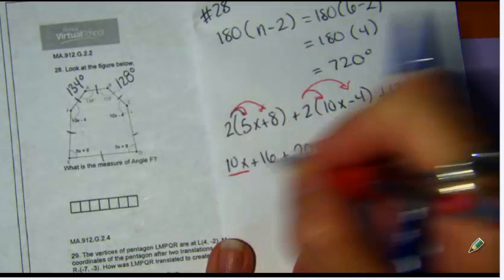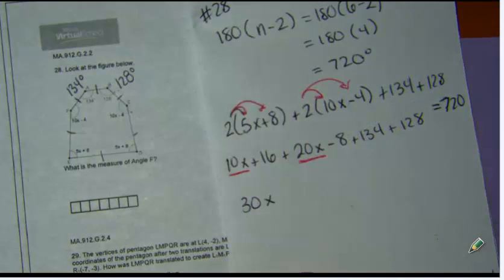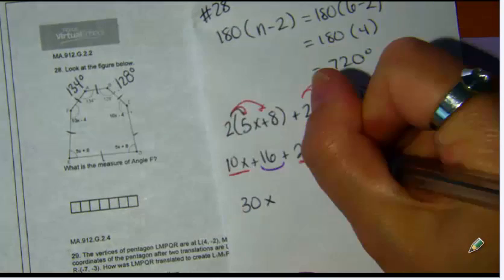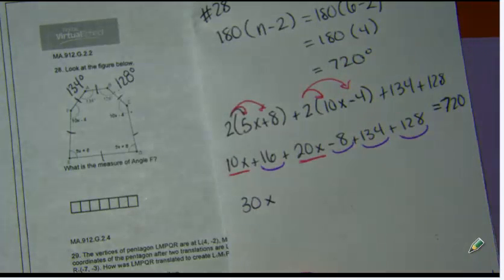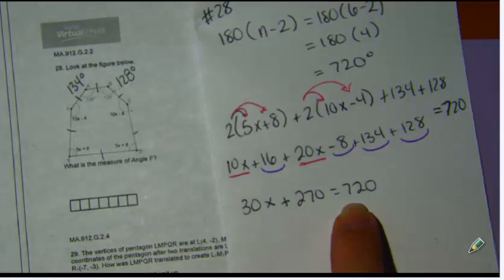Then I want to add together my x's. So 10 and 20 is 30x. And I want to add together all my numbers. Okay, so I've added the numbers together, 270, so that equals 720.